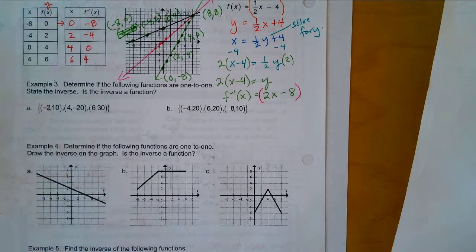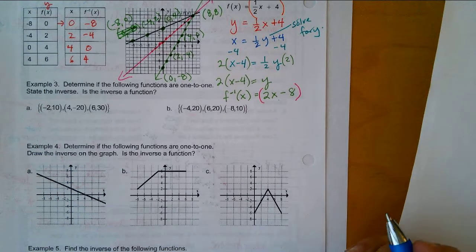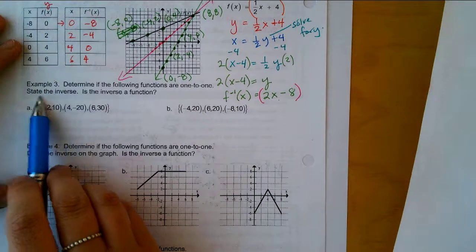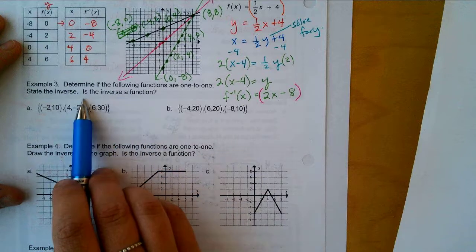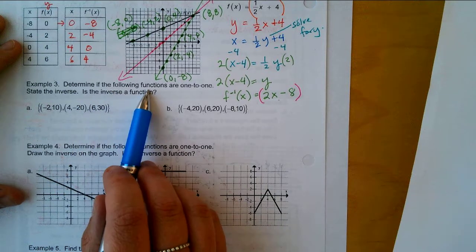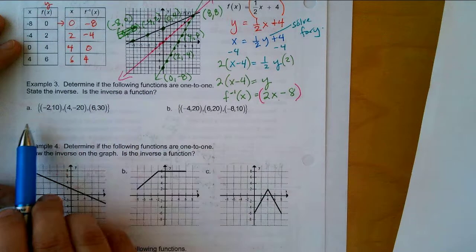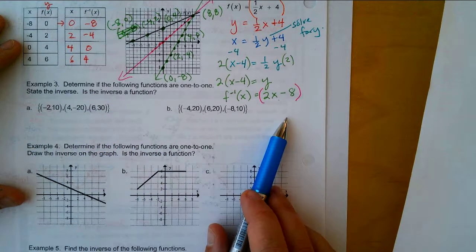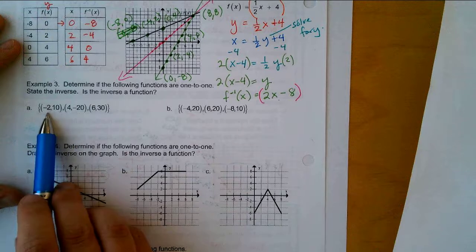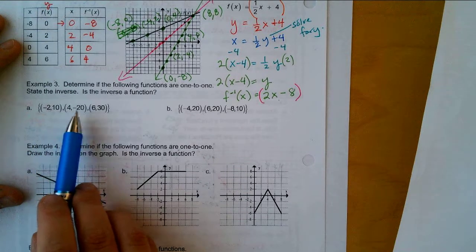All right, in example 3, it says to determine if the following functions are one-to-one. See, I'm trying to read the directions more because that's what happens a lot in a math class. Students forget to read the directions. But state the inverse, is the inverse a function? So we're thinking back about, is it a function? Is it one-to-one? Well, actually, they said determine if the following functions are one-to-one, so they told us that these are functions. Is this one-to-one, and why?